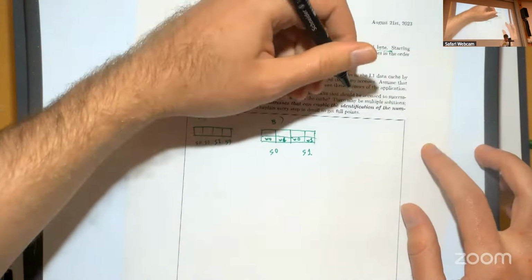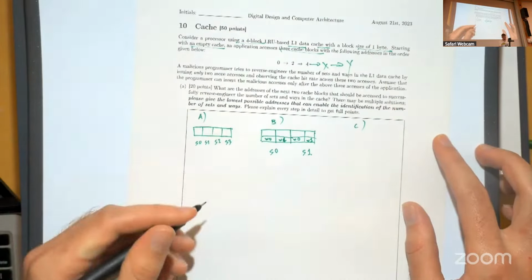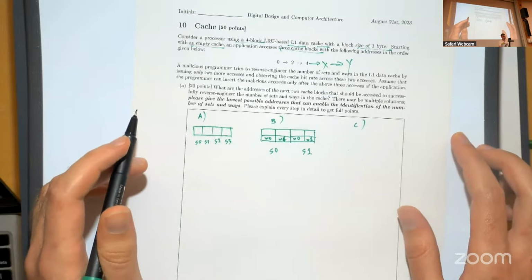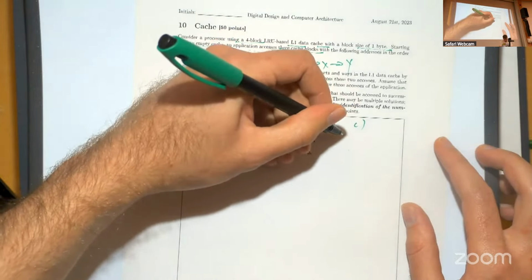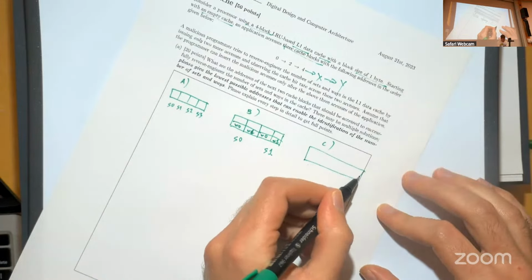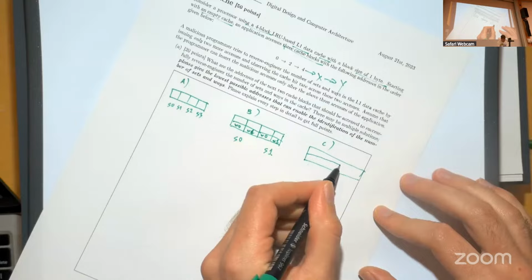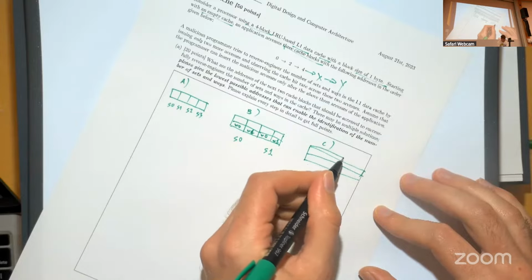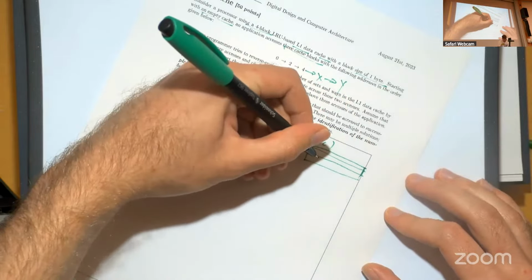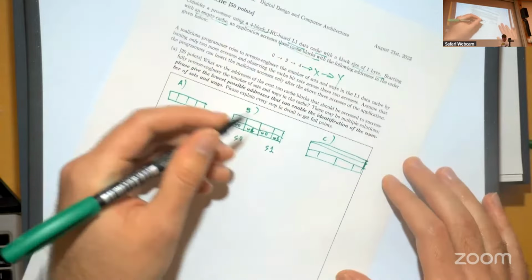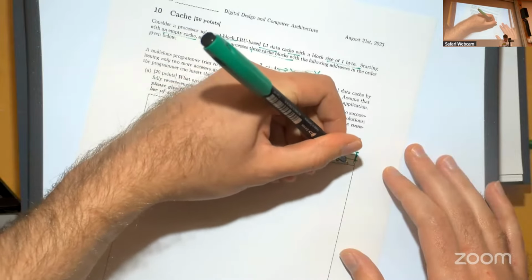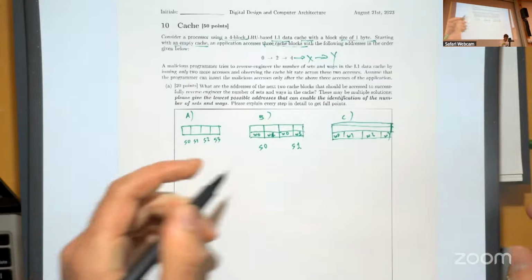And the other configuration is C, which is basically a fully associative cache, since we have 4 blocks and it's going to be 4-way associative. So basically, this is just one large set with way 0, way 1, way 2, way 3.